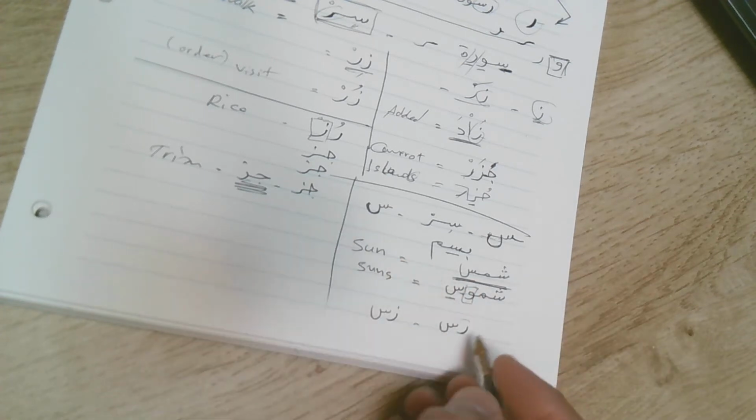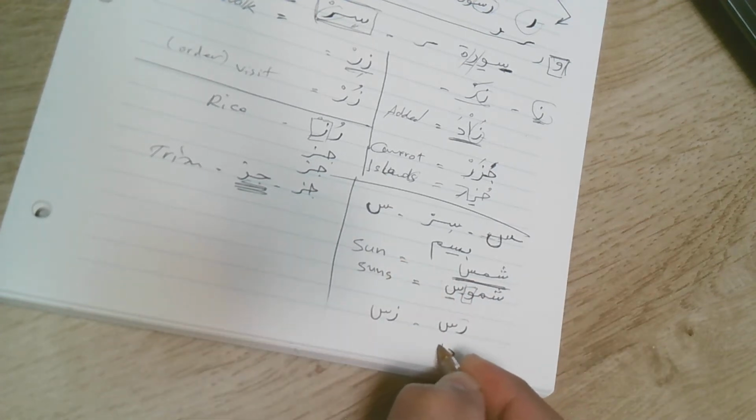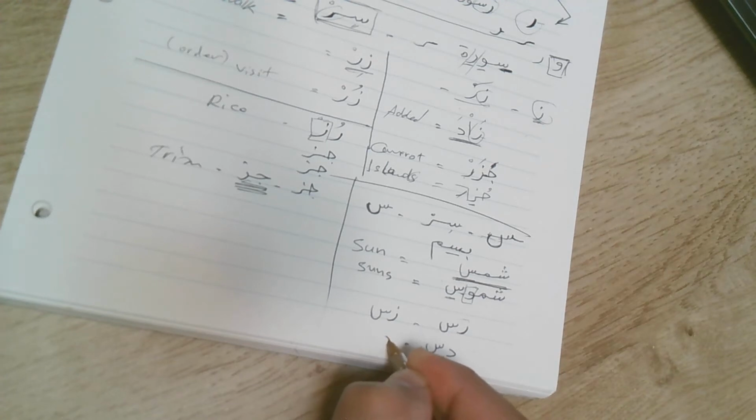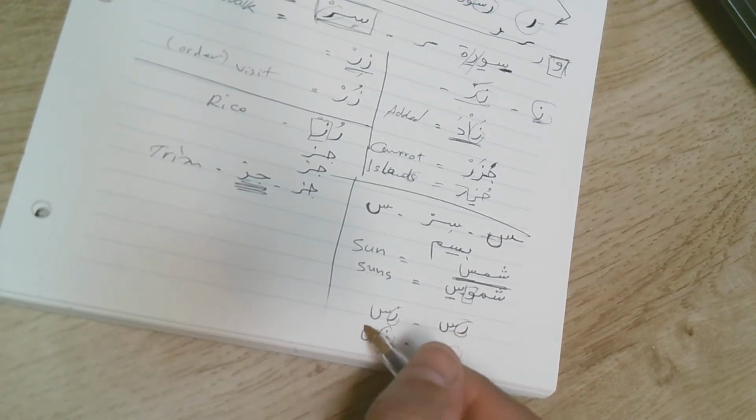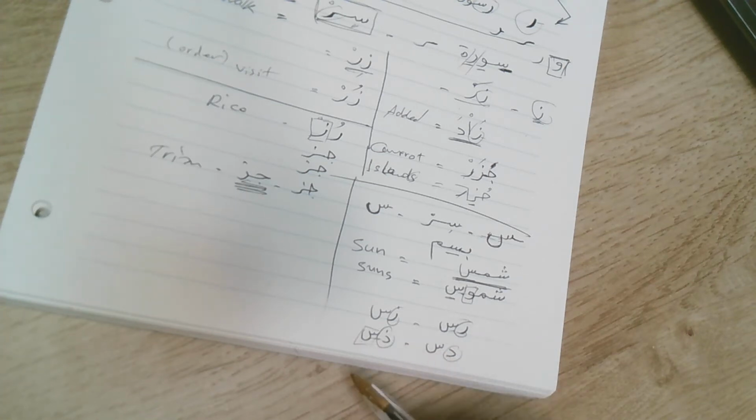Same as dal and dhal. Dal, this or this. Dal doesn't accept anything behind it. Dhal doesn't accept the connection behind it. So seen in this case is going to be at the end of the word, free shape.